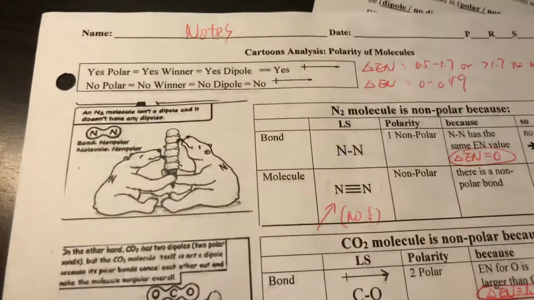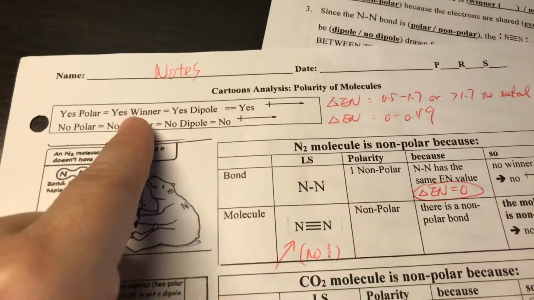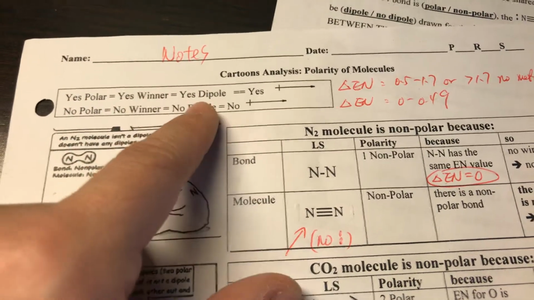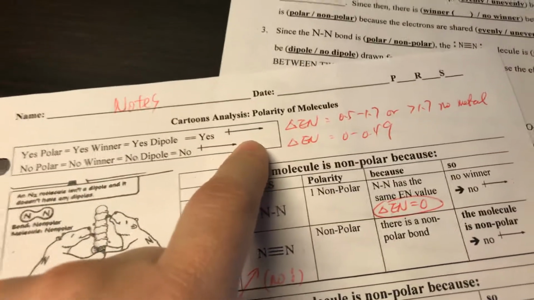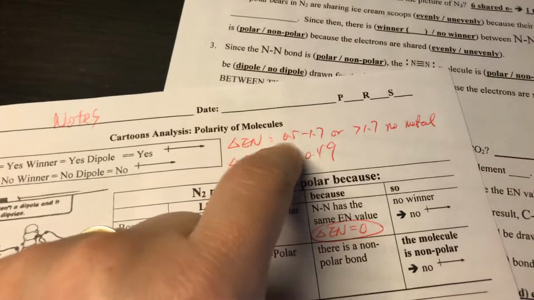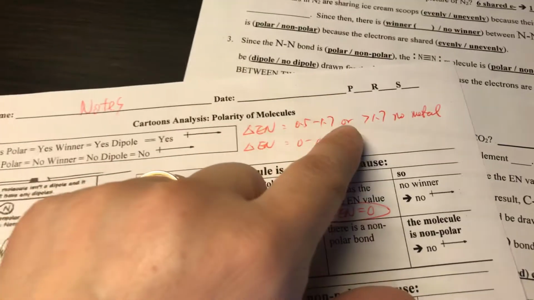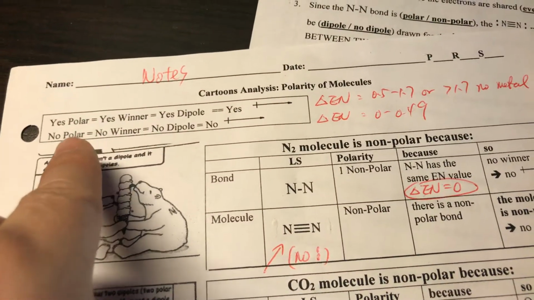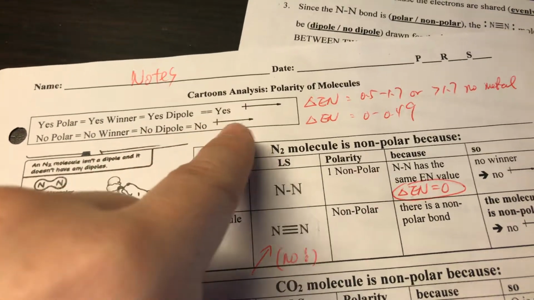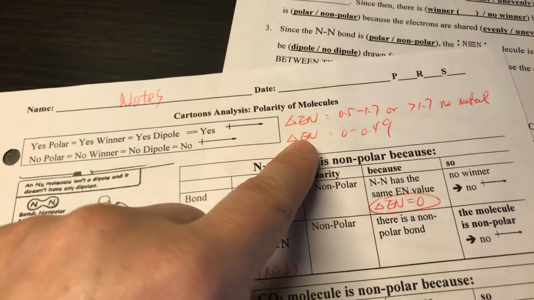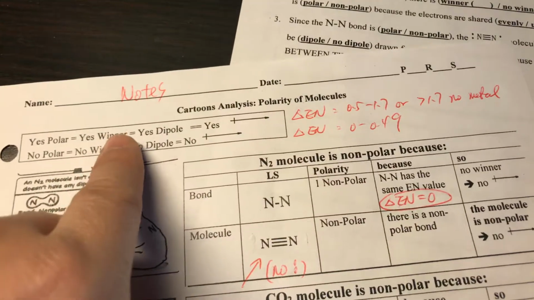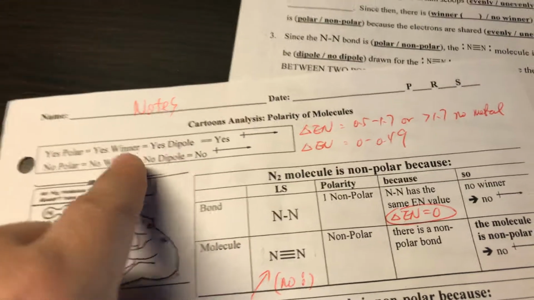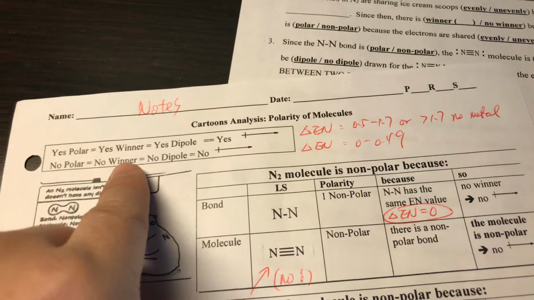So first of all, in this cartoon, we mentioned before that when we have a polar bond, a winner, a dipole, a symbol, how do I know that I need to draw the dipole? It is when the delta EN is between 0.5 to 1.7 or greater than 1.7, no matter. So then we draw the dipole. And when we have no polar, no winner, no dipole, no symbol, is when you have the delta EN between 0 and 0.49. Now, when we have a dipole, we have a winner. We have a winner meaning we will share the electrons unequally. And when we have no winner, then we share the electrons equally.